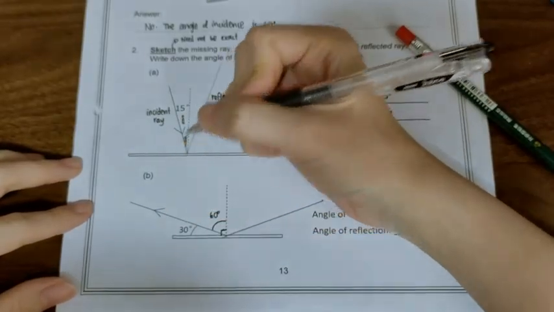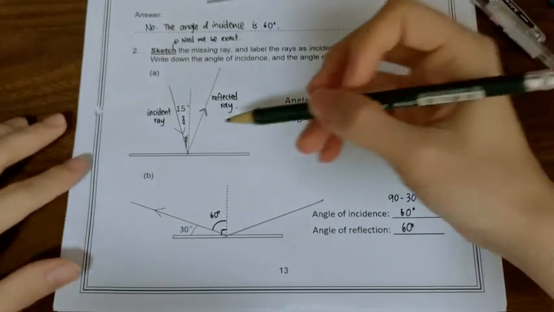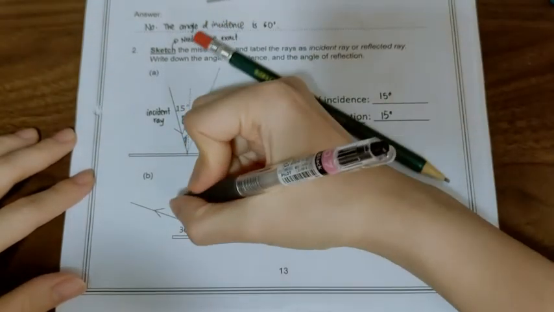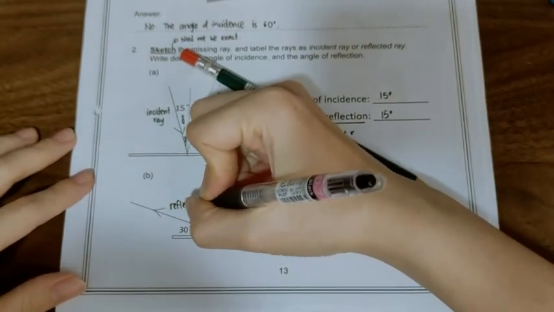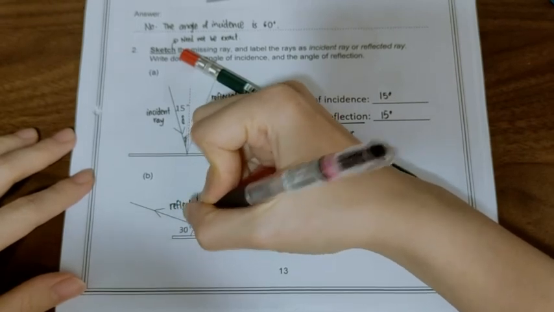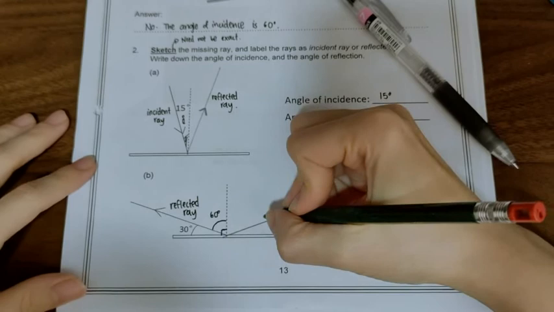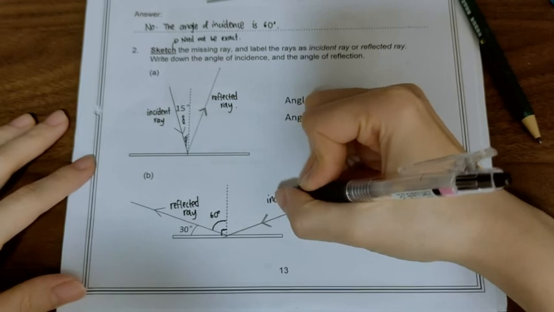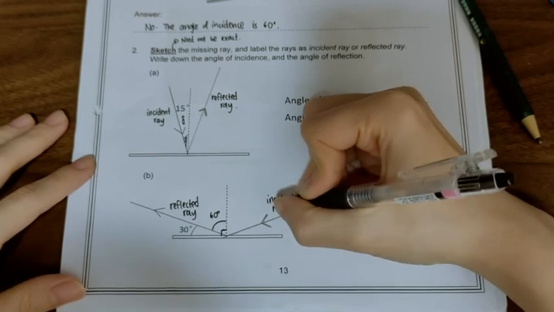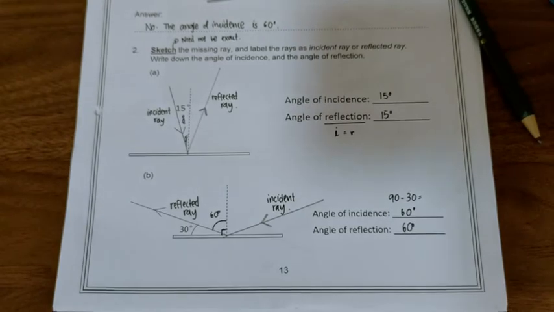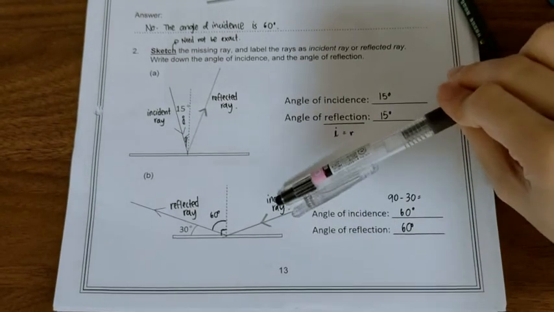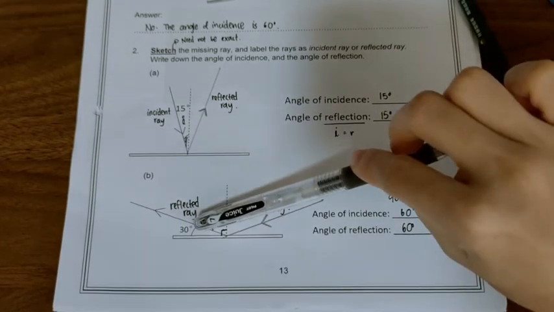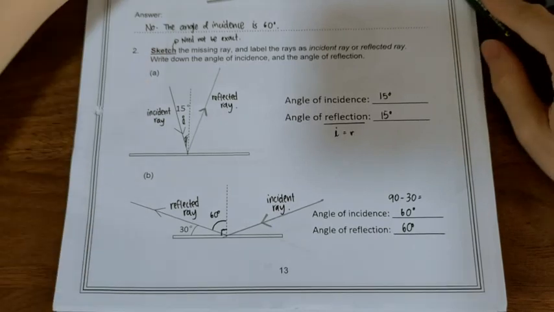Oh, okay, so I noticed that this is actually bouncing out, which means this is actually the reflected ray. If this is the reflected ray, the incident ray will then be this. This is the incident ray. Okay, and please take note, the angle of incidence and angle of reflection is equal, so it doesn't matter. If this is 60, the other will be 60 as well. Okay, now let's try the next question.